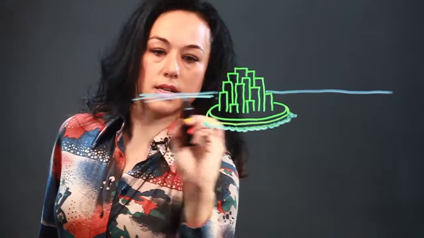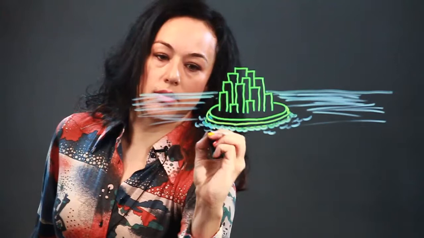And I'm just going to sketch in a water surface, kind of a reflective texture. You could put some more waves kind of breaking around the base of the floating city.